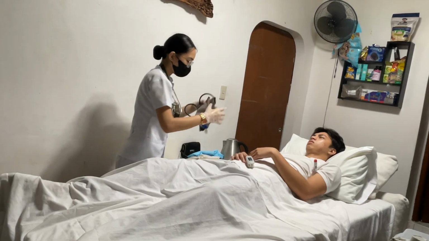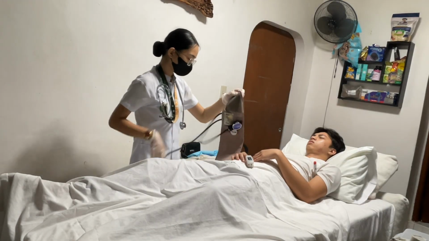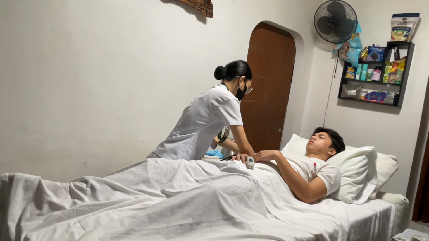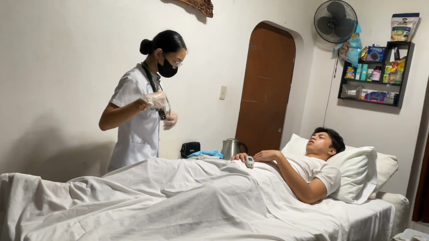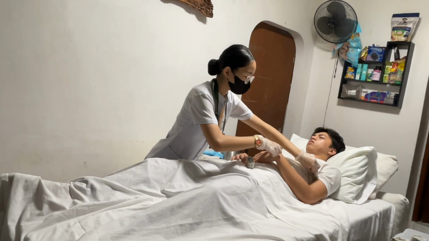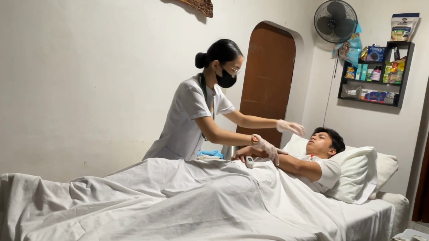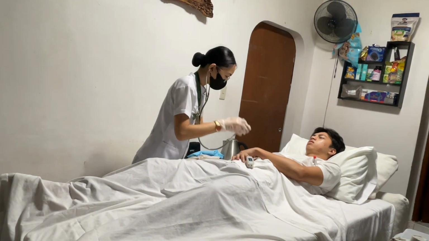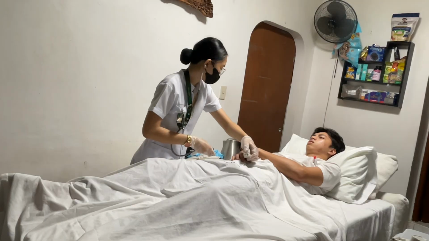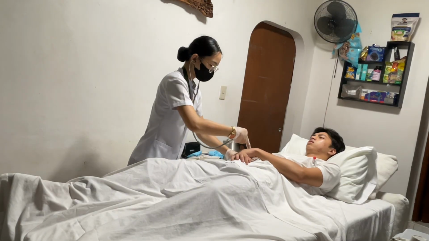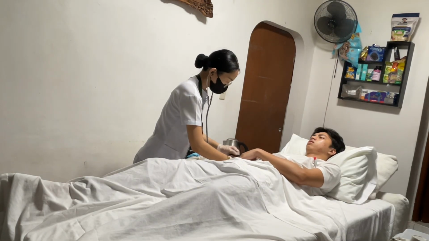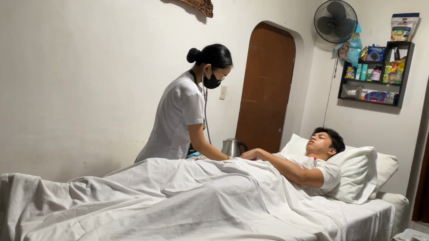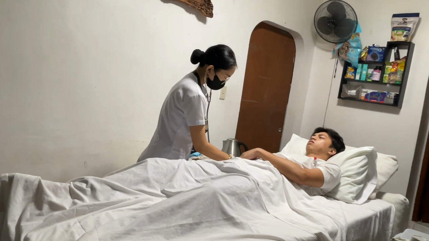The contraindications for hot applications: not applicable for persons who have fever, malignant tumors, dermatitis, impaired circulation, or impaired skin sensation. Then, after checking the vital signs, let's identify any unexpected outcome.